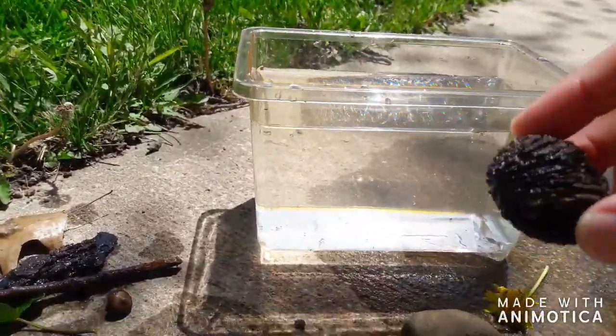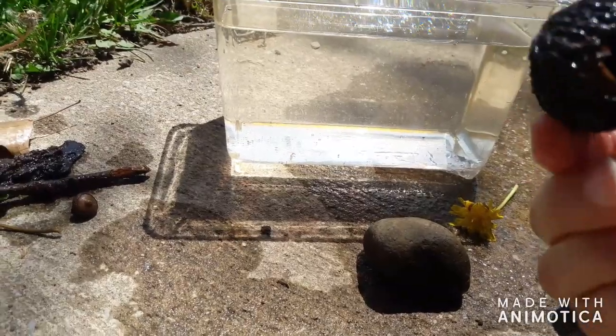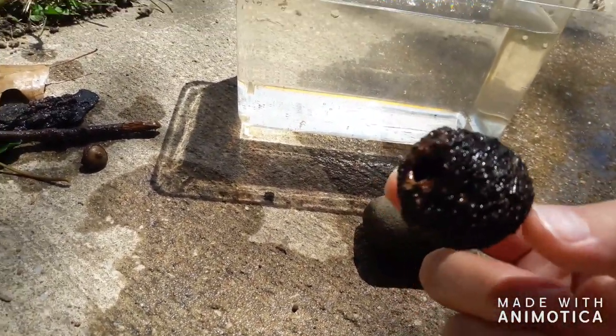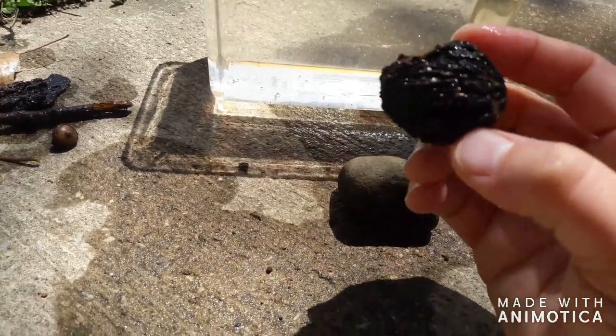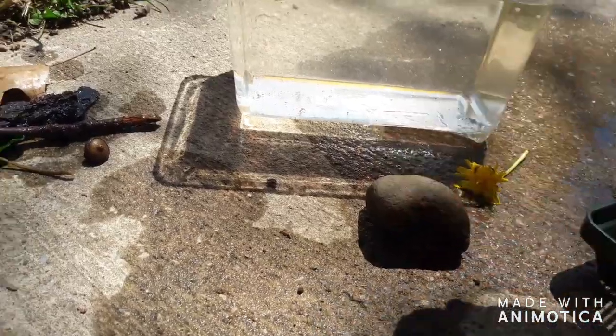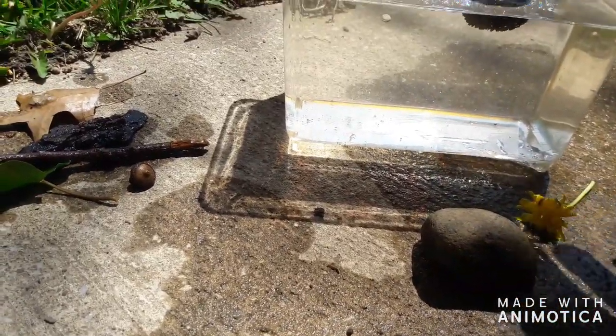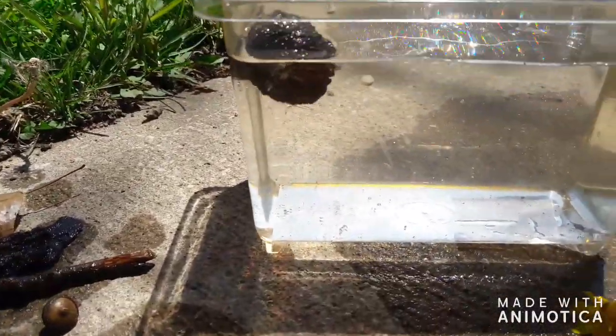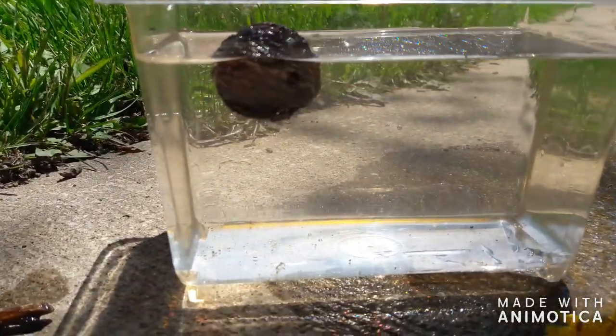Well, I bet this nut, this round nut, it has a hole in it. So if it has a hole, maybe it'll fill with water and sink. Maybe that'll sink. What do you think? It's still floating.